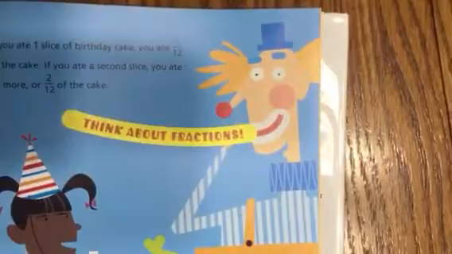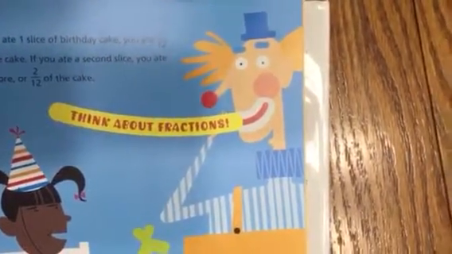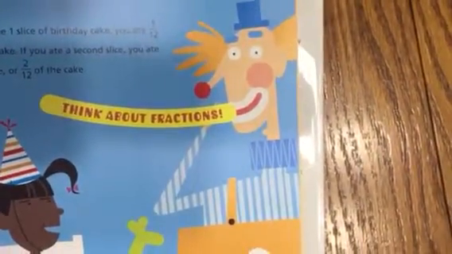If you ate 1 slice of the birthday cake, you ate 1/12 of the cake. If you ate a second slice, you ate 1/12 more, or 2/12 of the cake.